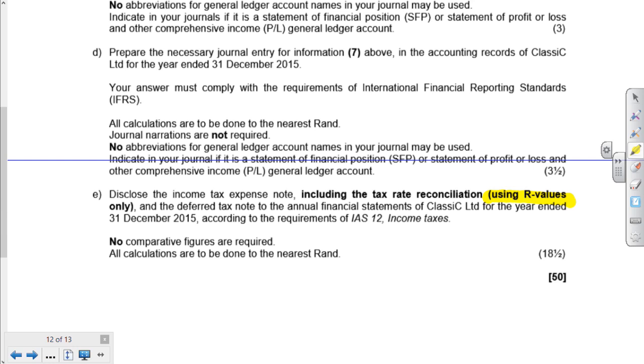So you'll see that your questions will always say using Rand values only, and in case you're wondering why they say that, that's why. Tax recons you can show in Rands or percentages. We will always work in Rands. And I can tell you, because I've done it in percentages before, to get to percentages, we first do it in Rands. Then we take all the Rands and we divide by profit before tax to get to percentages. Otherwise it's really hard to get it to work.